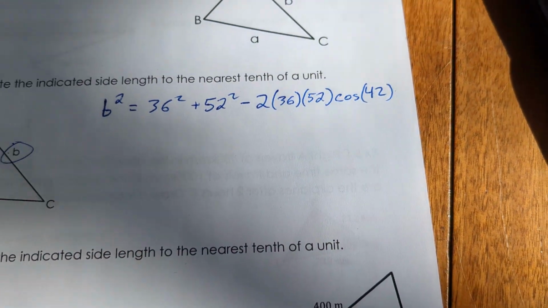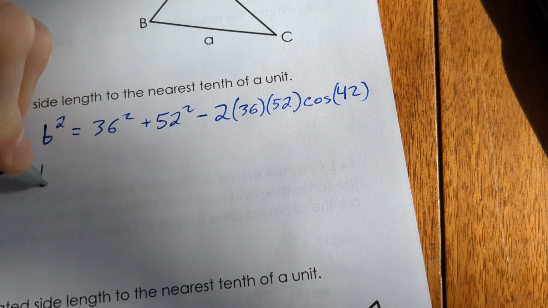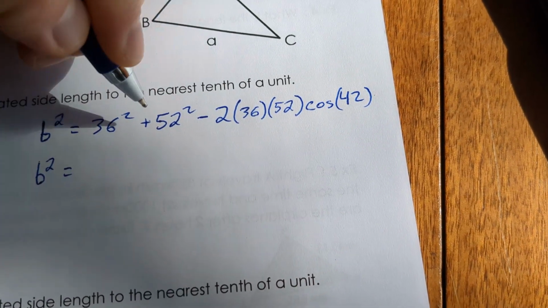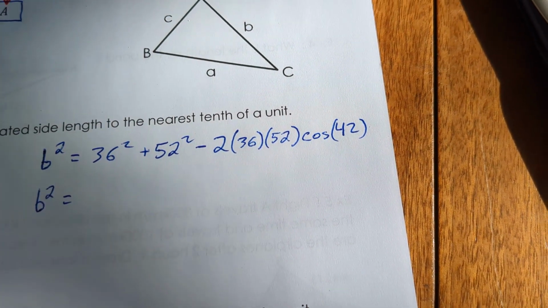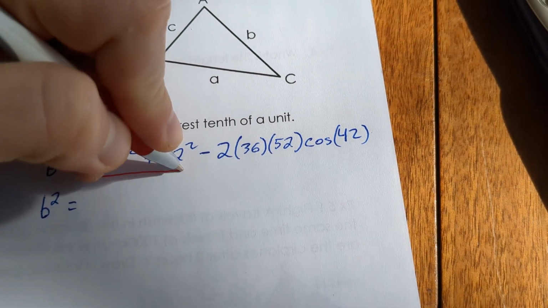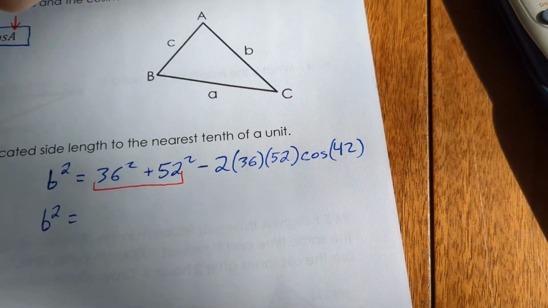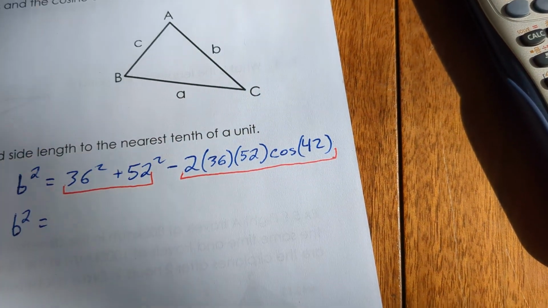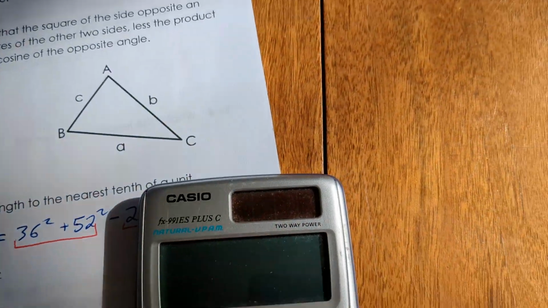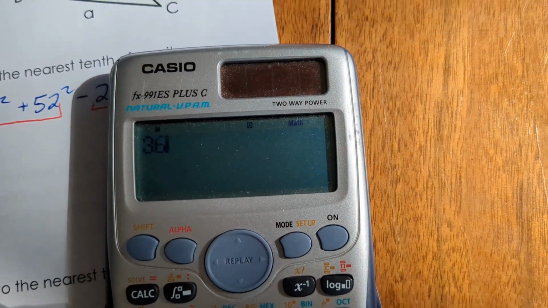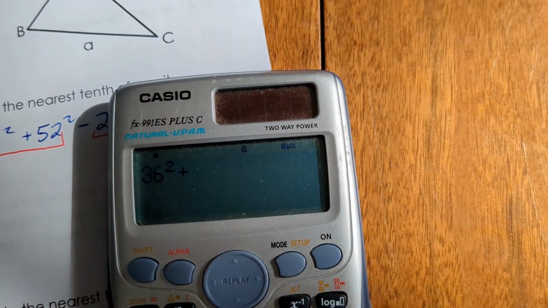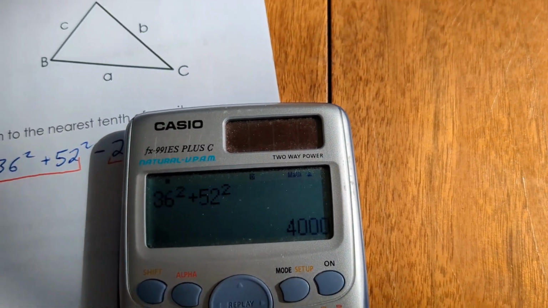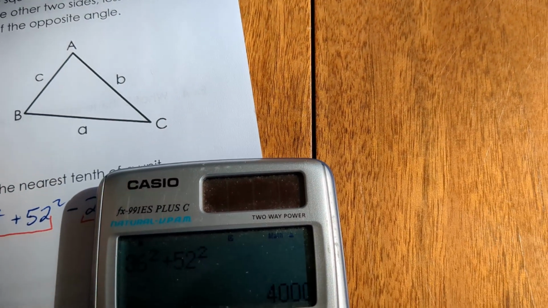Now I like to do this in a couple steps. So we have b squared equals, I like to add these together first. Do this calculation first, do the other one separately, and then we know we're going to be subtracting the two answers. So I'm going to do 36 squared plus 52 squared. That gives us 4,000.